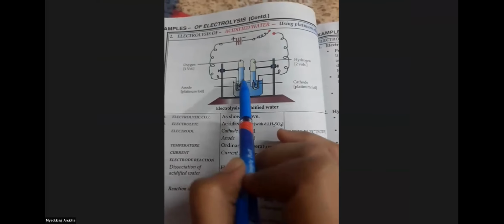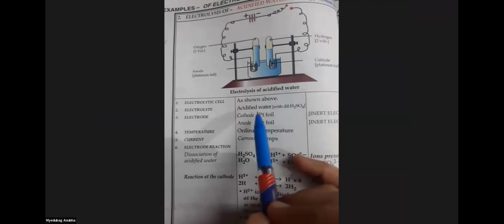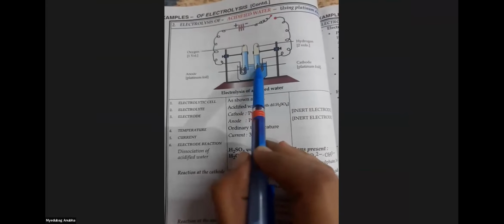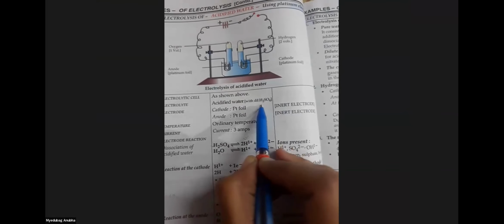Then both test tubes at the respective electrodes are connected to the battery, and the setup is ready. Talking about the electrolyte, since we are doing the electrolysis of acidified water, the electrolyte must certainly be an acid. So we have taken dilute H2SO4, not concentrated, because we need more quantity of water. Acidified water, right? For the electrodes, we have taken platinum foil at both. We use ordinary temperature, not high temperature, which is why we have not included the ammeter here. The current we are giving is 3 ampere.